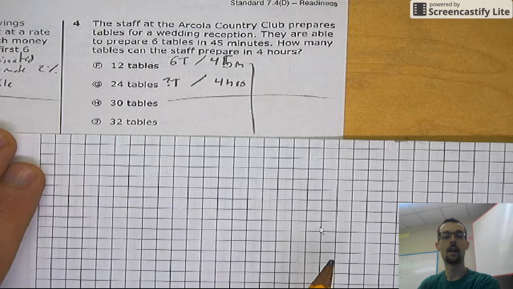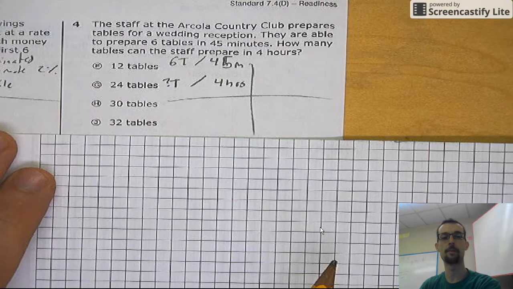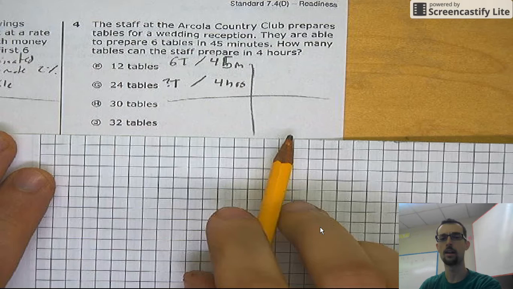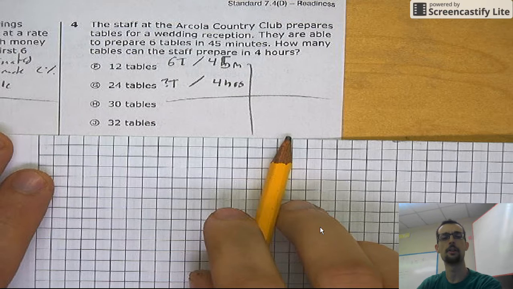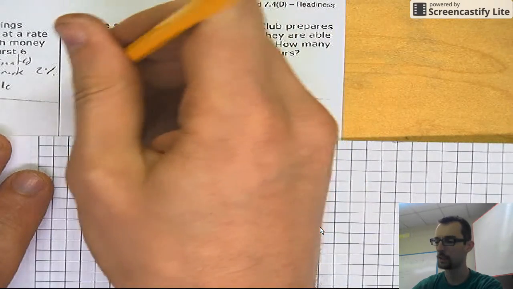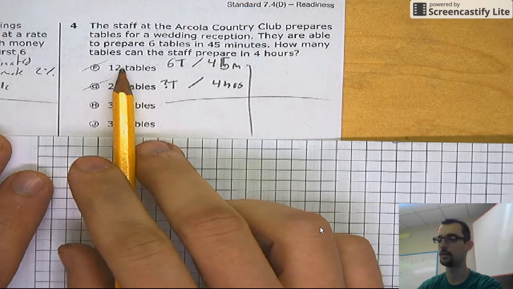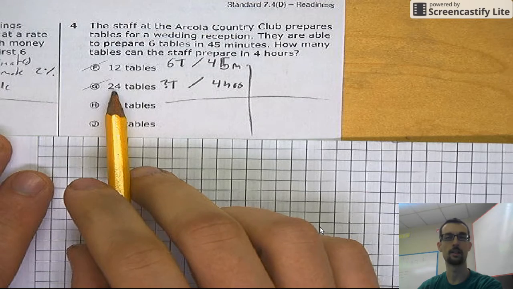All right, strategy. Let's see. There's a couple different ways of thinking about this. One way is thinking, okay, it takes them less than an hour to do 6 tables, right? They're pretty fast. They get more than 6 done in an hour. They probably get 7 or 8, something like that. So they're definitely going to get more than 24 tables set up. So I can go ahead and get rid of F and G, right? They could do that in an hour and a half. That one they could do if it took them an hour to do 6 tables, right? So those are way too small.